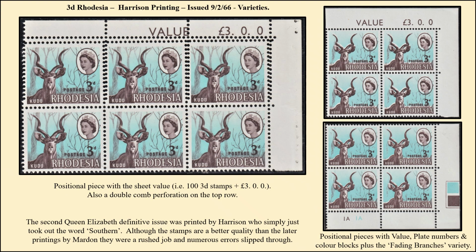After the independence issue, the same set with Southern removed from Southern Rhodesia was reprinted by Harrison and issued on the 9th of February 1966. And although the printings are far superior to the Leighton Marsden printings, they were made in a hurry, so there are quite a few varieties.